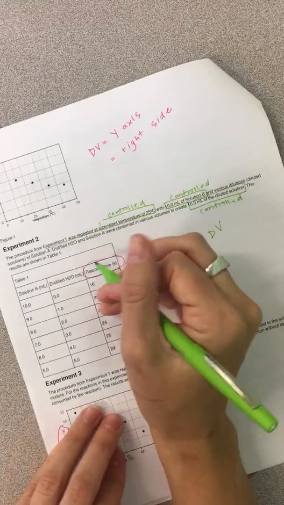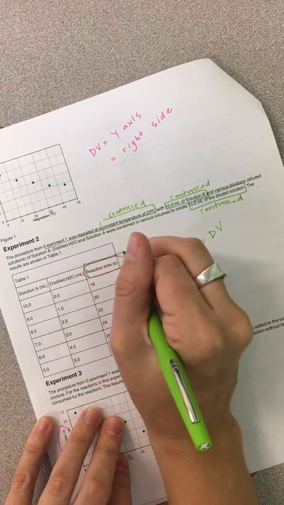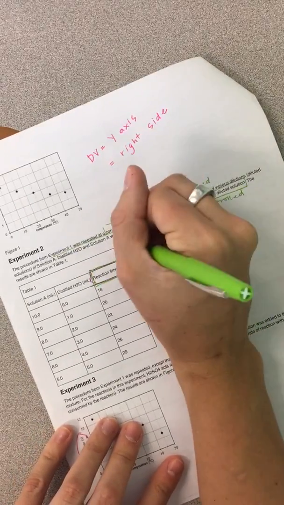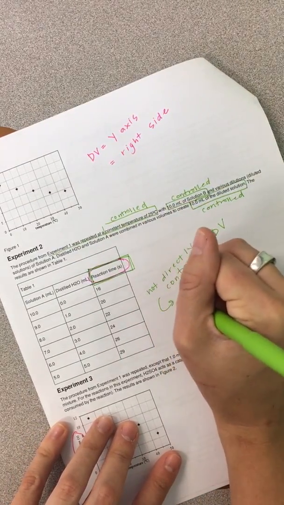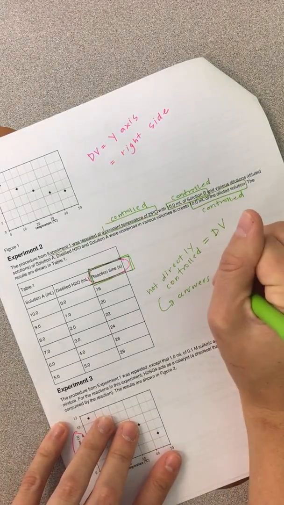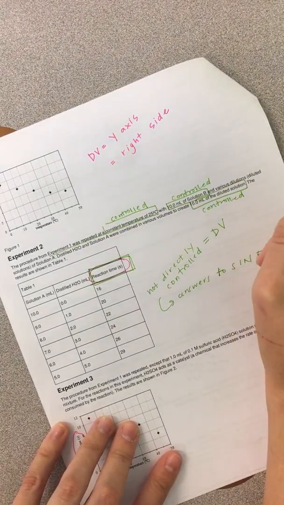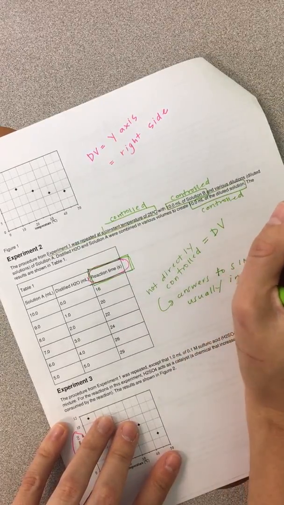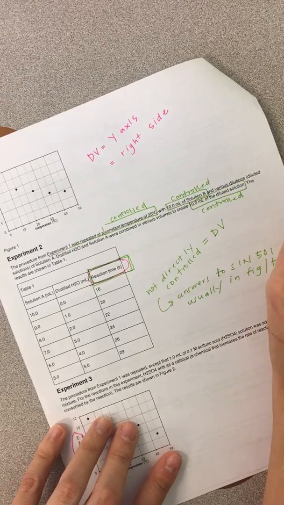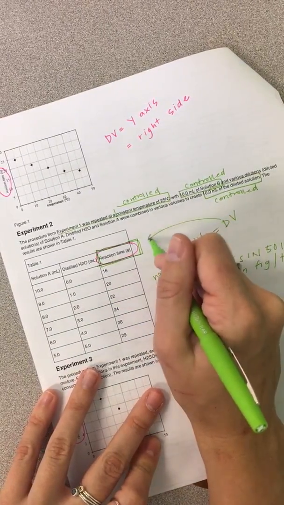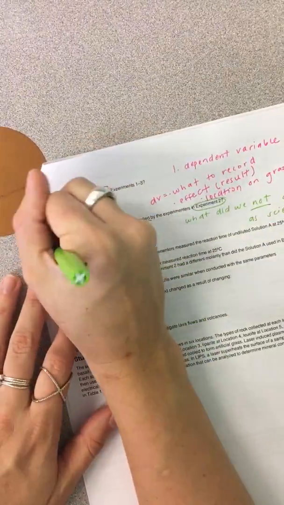So again, we can just look to the right side of the column after that too. So get yourself familiar with the experiment, but then also the answers a lot of times to SIN 501 are usually in the table. So again, that's a dependent variable. We need to look for our dependent variable, and that is, again, our reaction time.